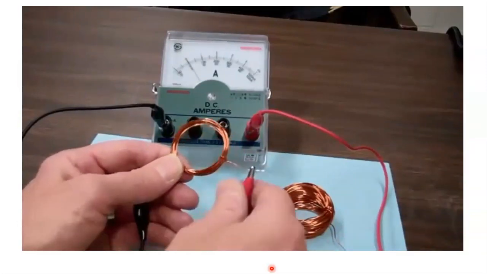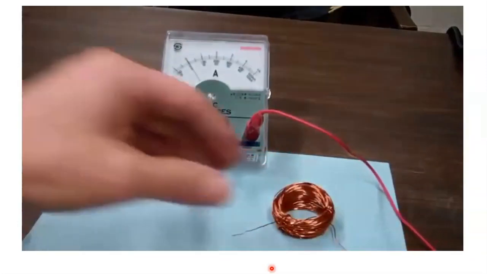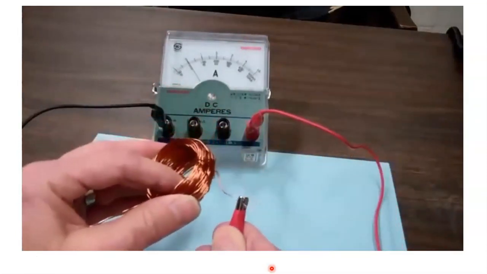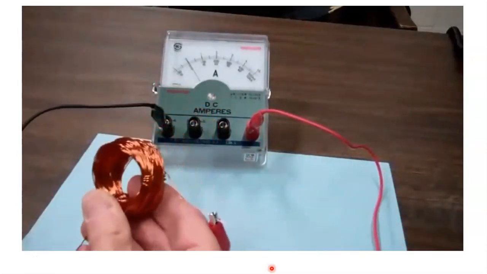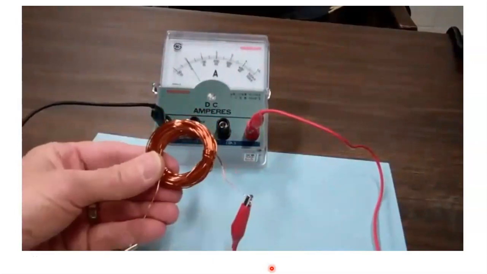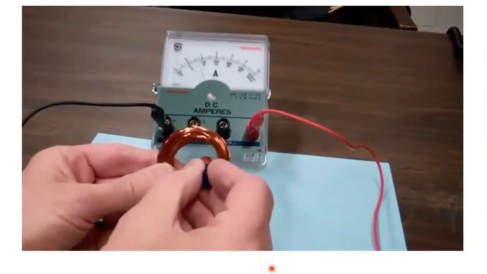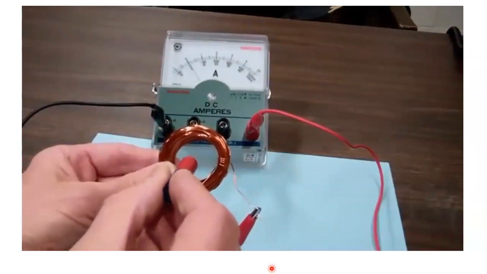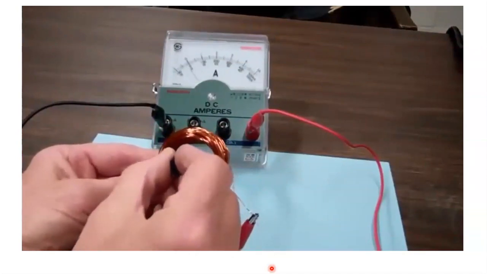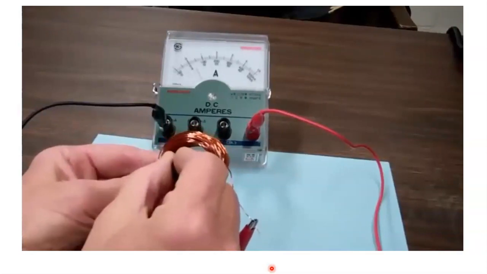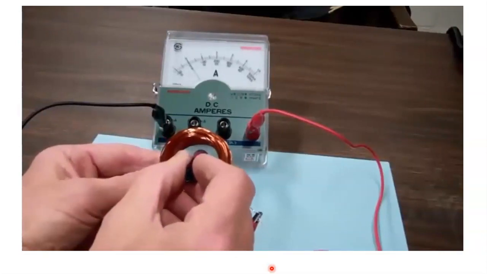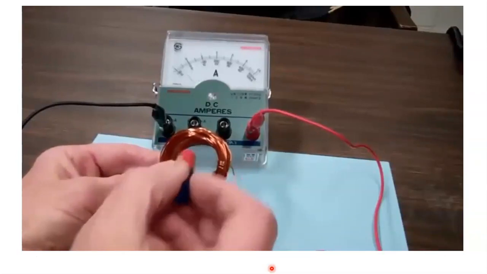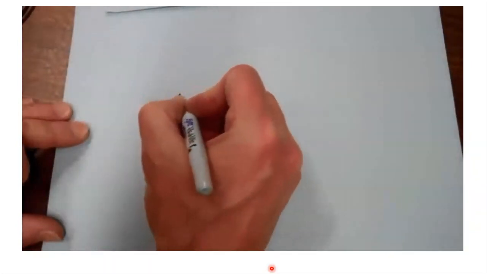Now let us do the same experimentation with a 100 turn coil. So this is a coated coil, and the two ends are cleaned and connected to the current meter, and when you take a magnet near with high speed, it shows a kick. When you remove it, it goes in the opposite direction and so on. So this is how the induced EMF is developed in the circuit.